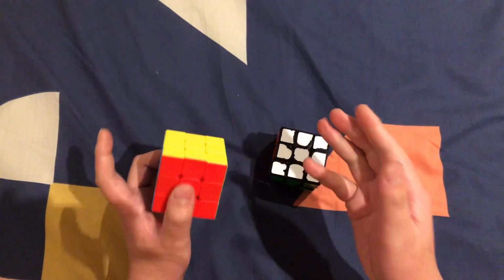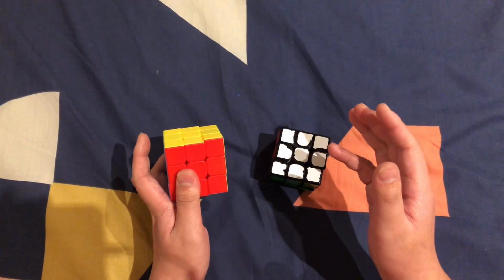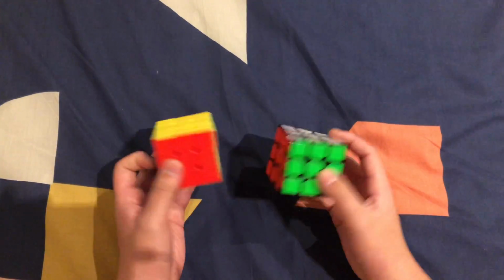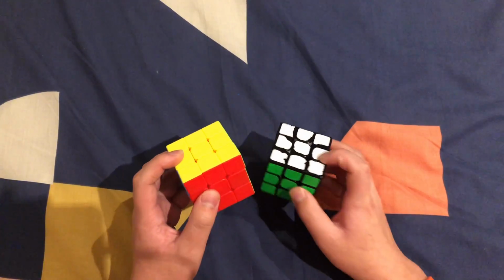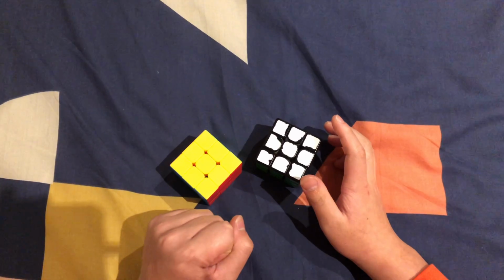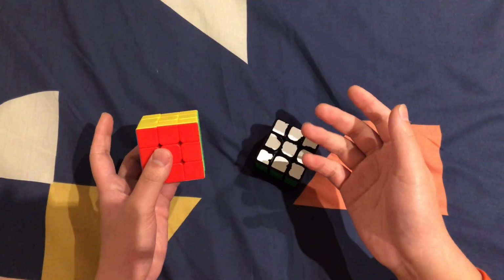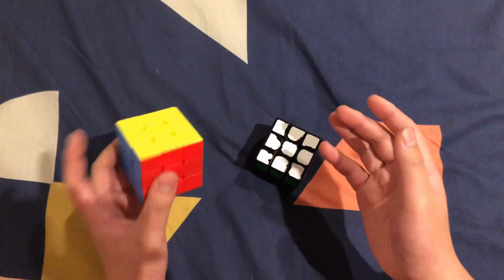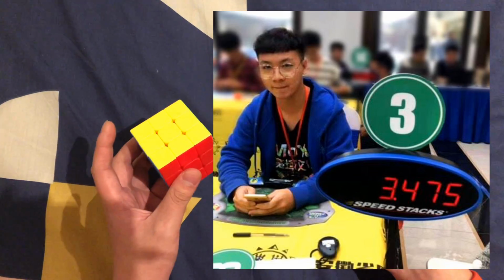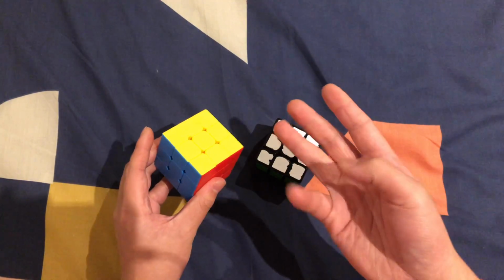Alright, lastly, when we break a PB, it doesn't mean we set a world record. So what you're saying is someone got a 1-minute solve and that's a world record. Let me tell you something, that is completely wrong. Let me just break it to you. The world record right now is 3.47 seconds held by Du Yusheng, or Yushen Du, in China because he solved the cube in 3.47 seconds.